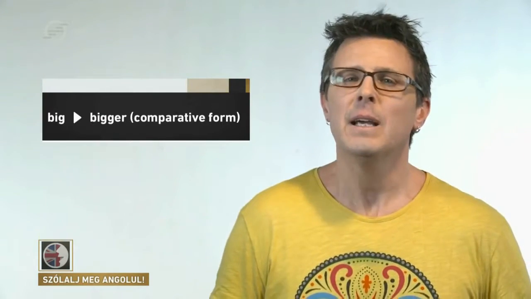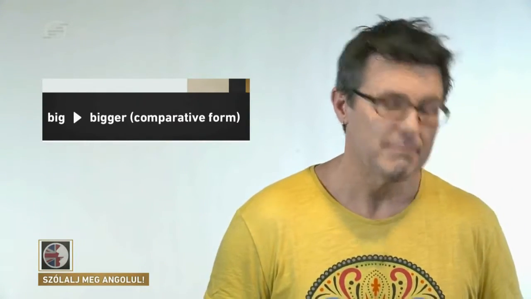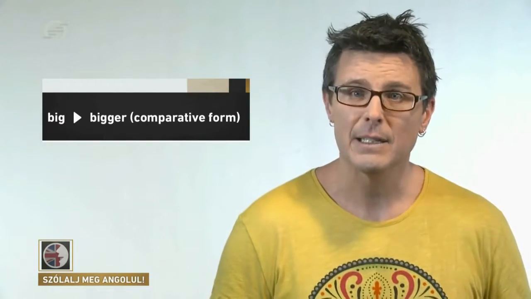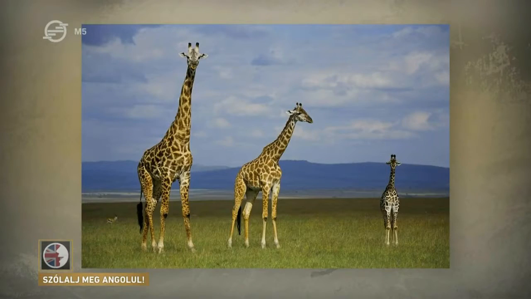If we take an adjective, big, for example, then we know the comparative form, bigger. Now, we know that bigger is bigger than big. But what's the maximum? What comes after bigger? Well, that's the superlative. That's the next logical step.